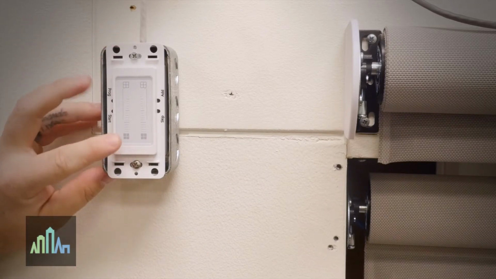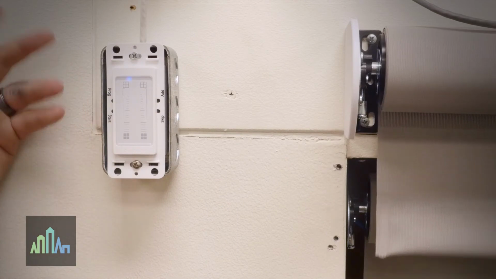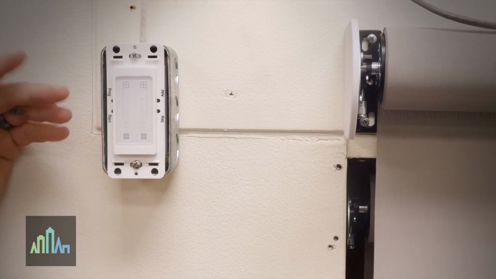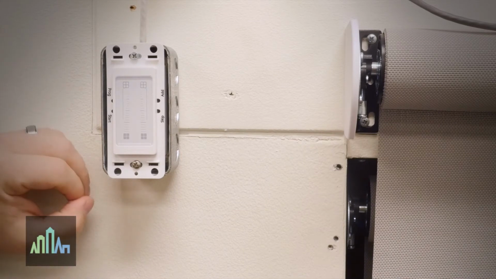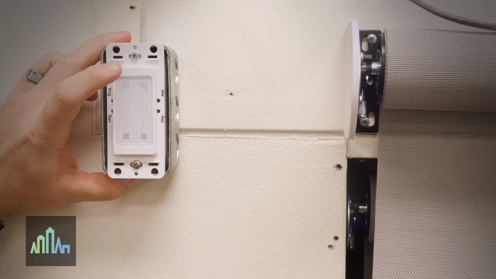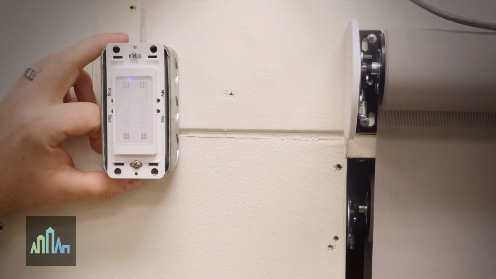To operate the shades, simply tap the fully closed button. The shades will go to their lower limit. If you want to stop in between the fully open and fully closed, simply tap somewhere in between the two buttons and the shades will stop. To retract the shades, tap the fully open button.